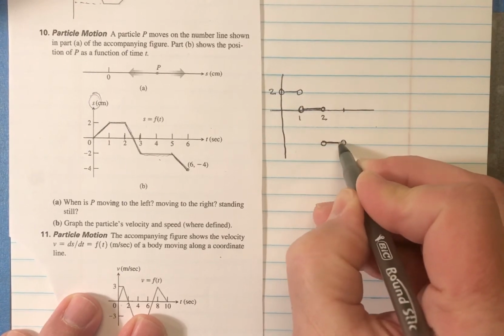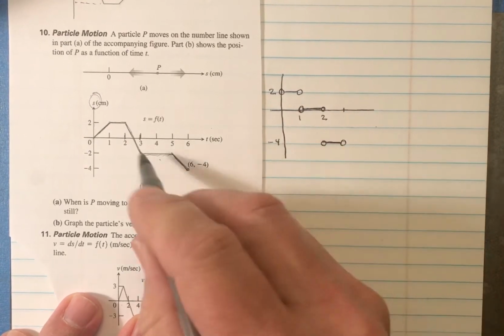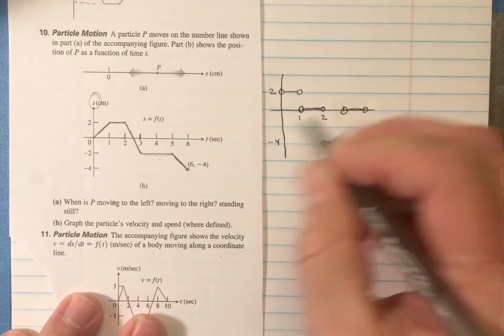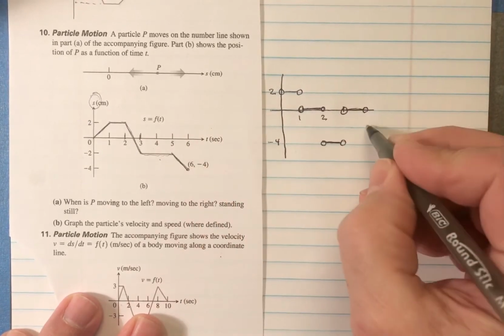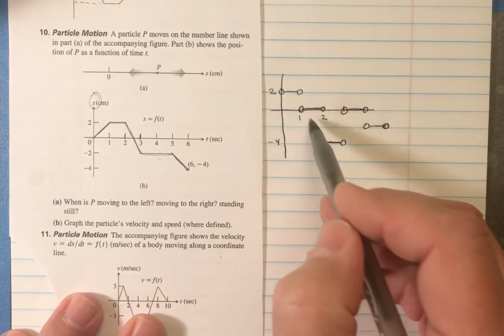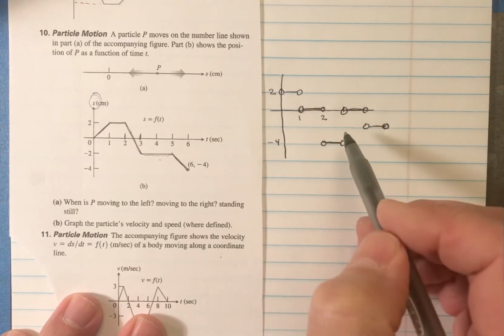This would be at negative 4. And then it would go back up to 0. And then it would have a slope of negative 2. So this would be a graph of the velocity.